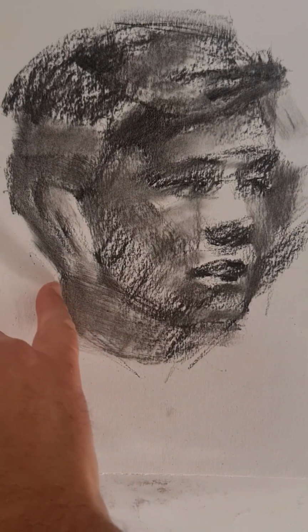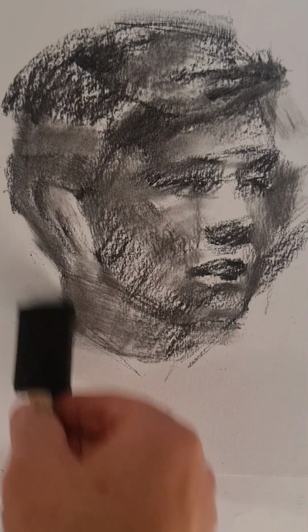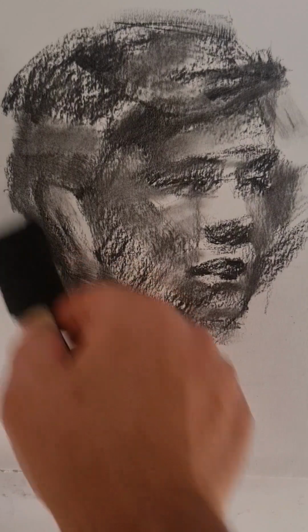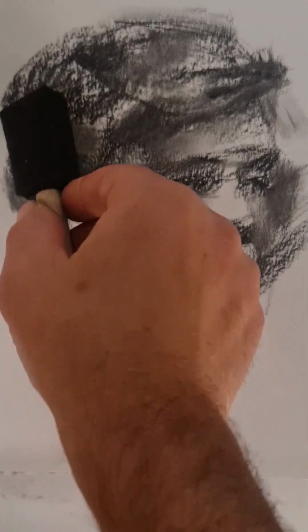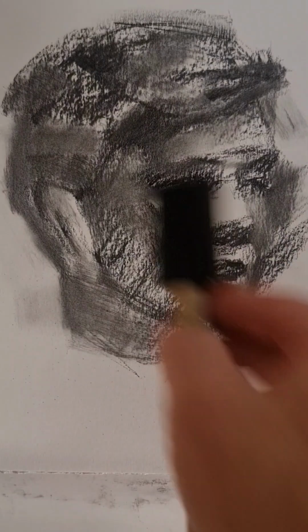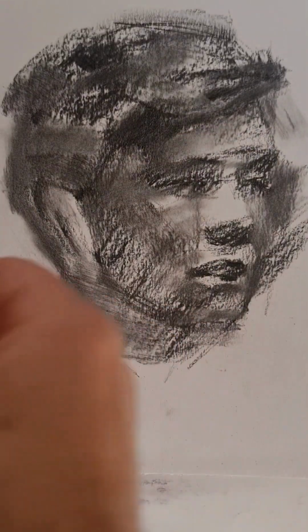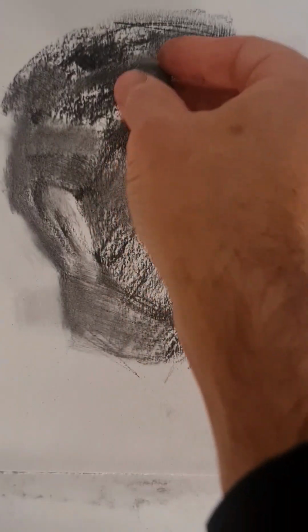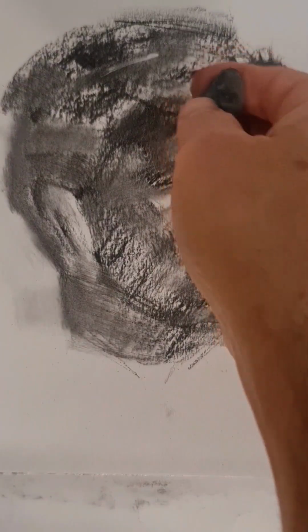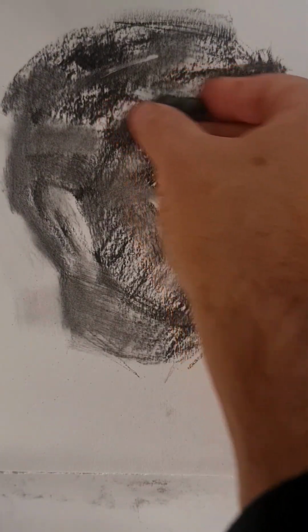I'm blending that side of his neck with a little bit of background. There we are. So I can play around here with the hair a little bit, give him some highlights.